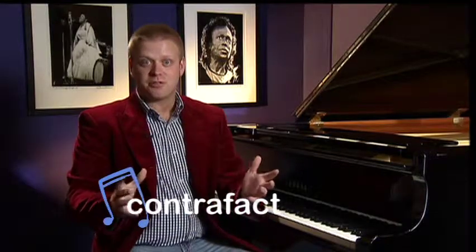Now, one big vocab word that I'm going to give you is the word contrafact. Contrafact is when musicians take an existing song and write their own melody to it. This was a practice that was very popular in the bebop era because musicians could take a song they loved to improvise over, write their own melody, and they could avoid paying royalties. That's what I call good business.